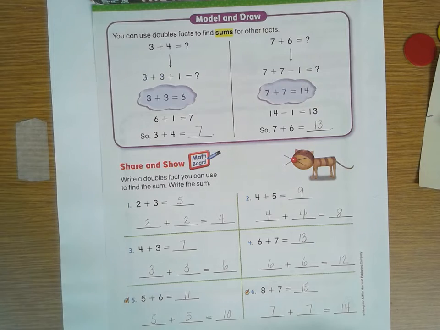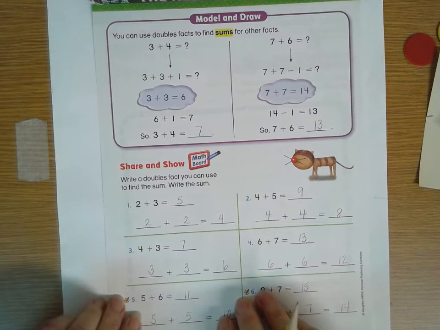See how we can use double facts to help us figure out a number problem we might not know? Let's go to our next page.